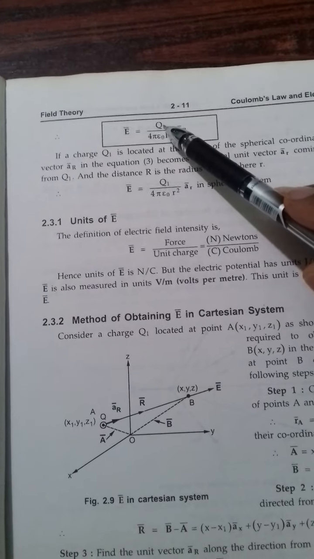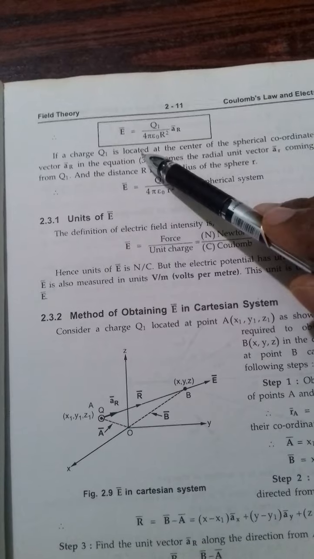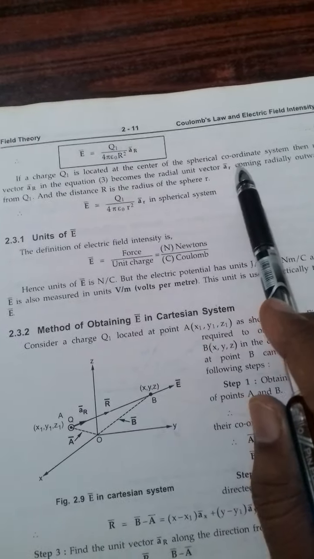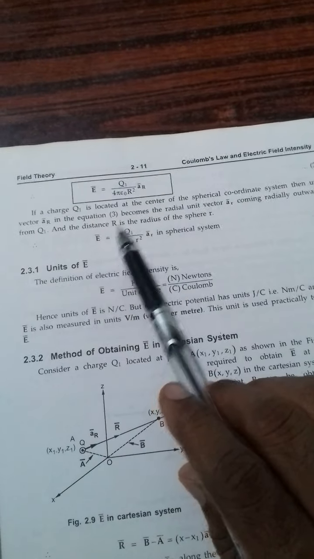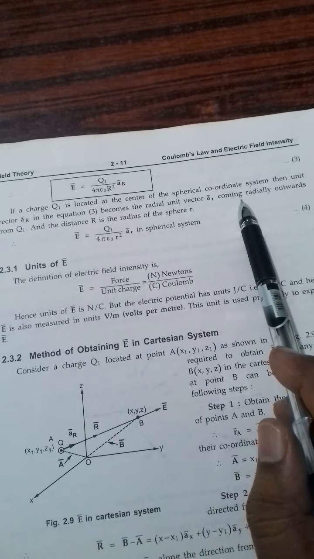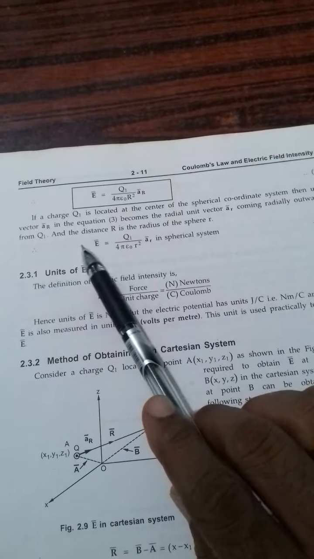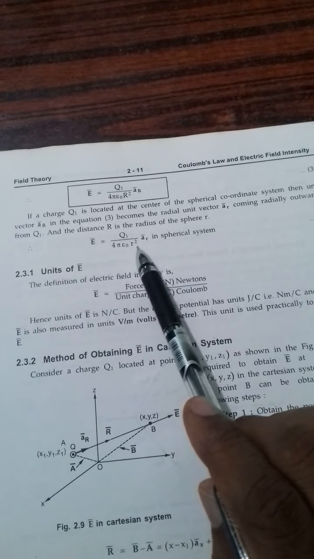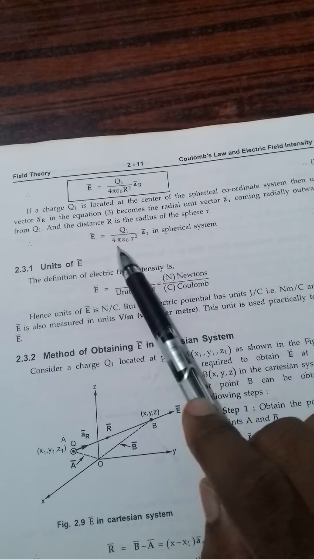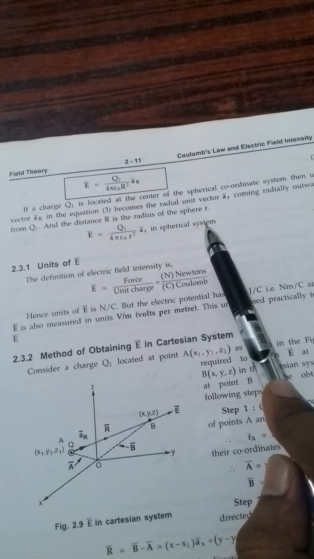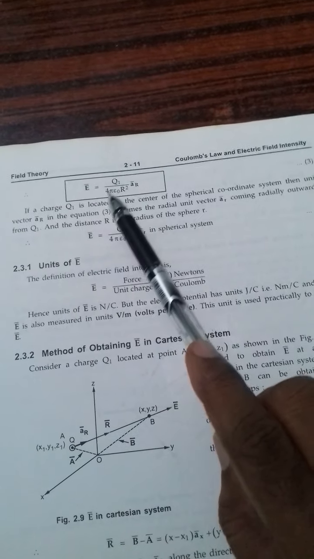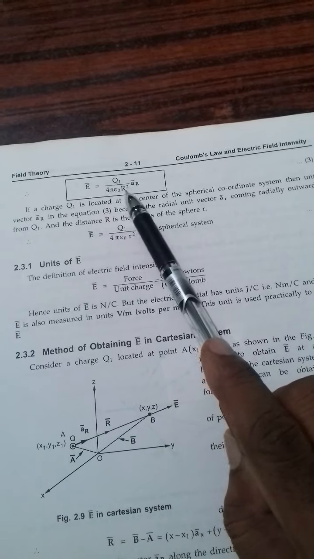So in general we shall be writing Q1 upon 4 pi epsilon naught R square aR. If Q1 is located at the center of a spherical coordinate system, then the vector aR in the equation 3 becomes the radial unit vector eR, radially outwards. E is equal to Q1 upon 4 pi epsilon naught R square eR in spherical systems. In the spherical coordinate system it can be written in these forms, and similarly in cylindrical and Cartesian.